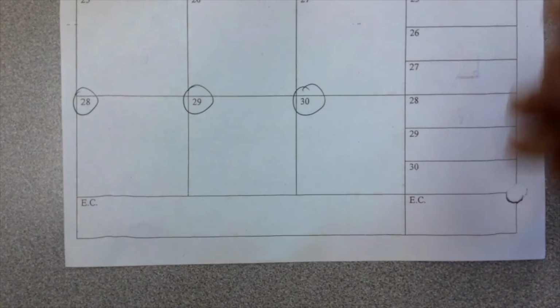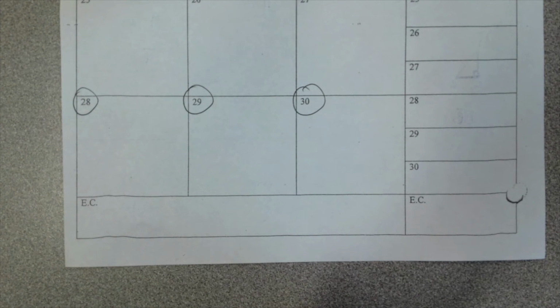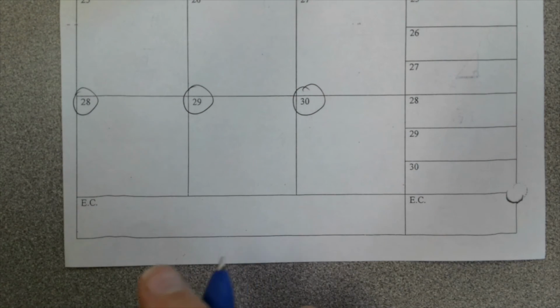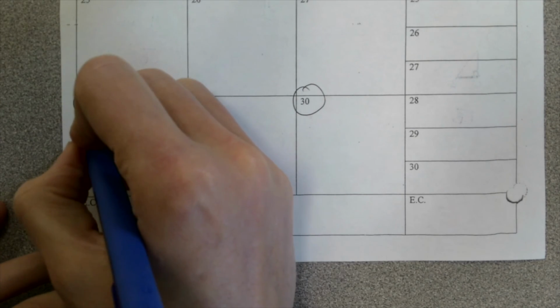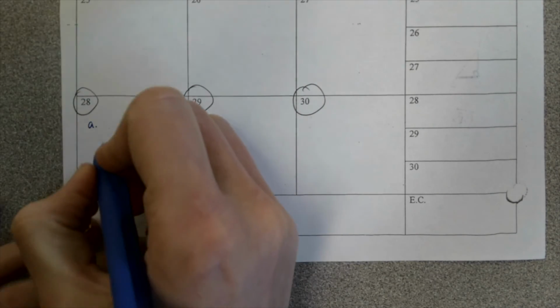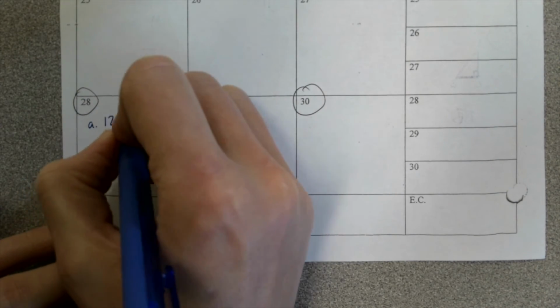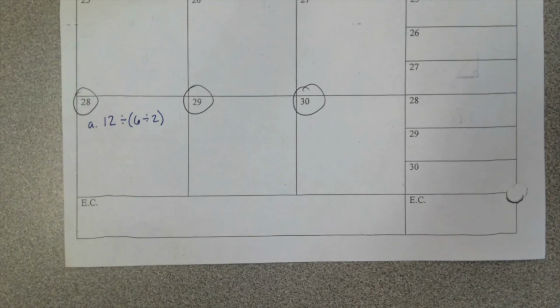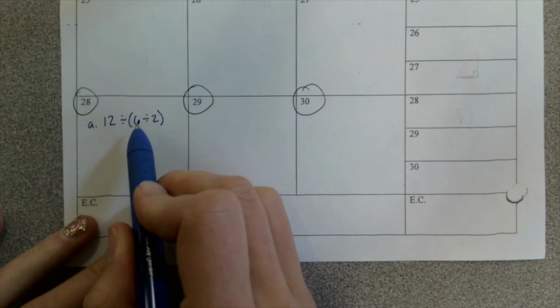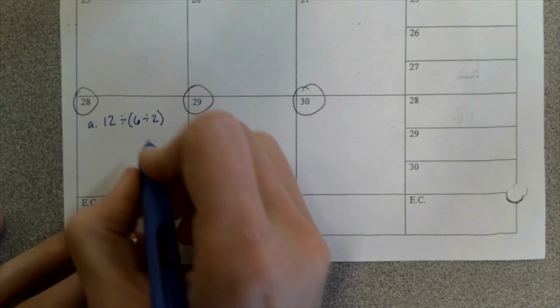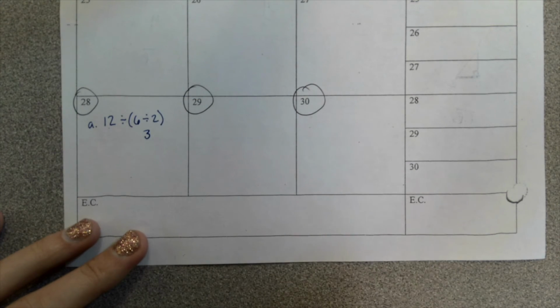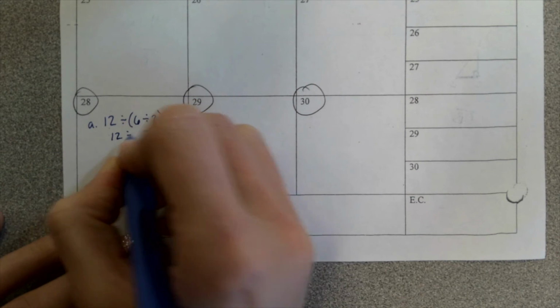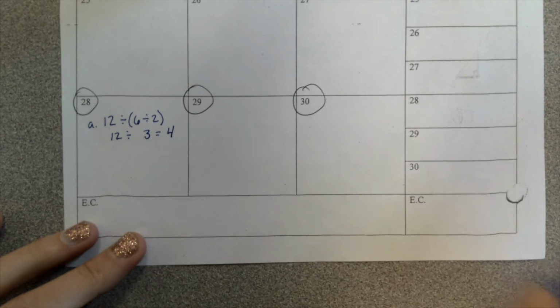Number 28. Describe the order of operations in each expression, then find the number each expression equals. So A says 12 divided by parentheses 6 divided by 2. Remember, parentheses say me first. So go ahead and do 6 divided by 2. 6 divided by 2 is 3. So now we got to do 12 divided by 3, and we get 4.